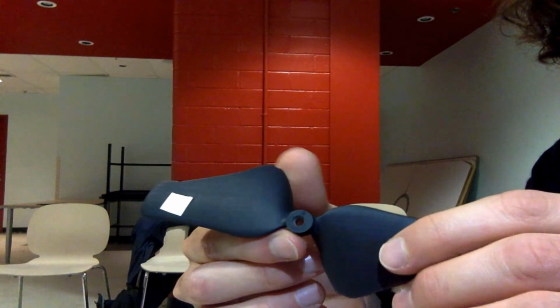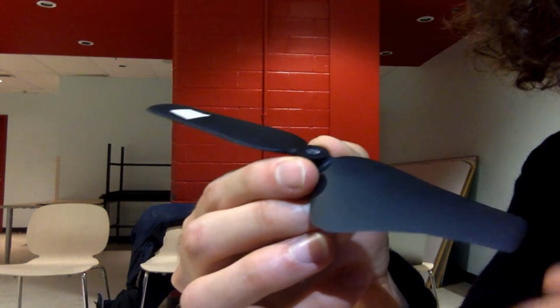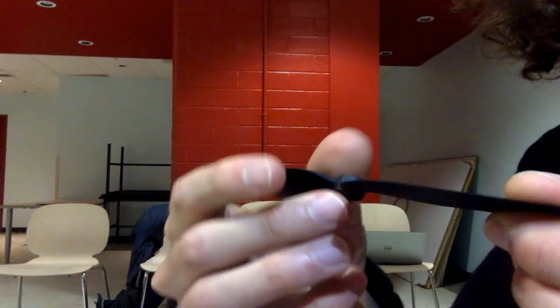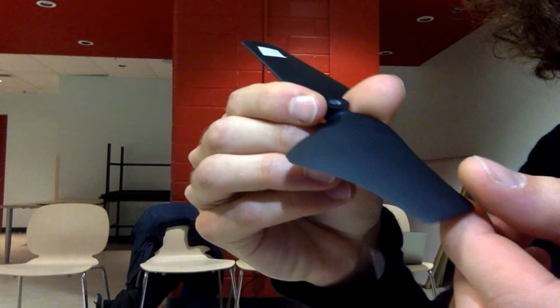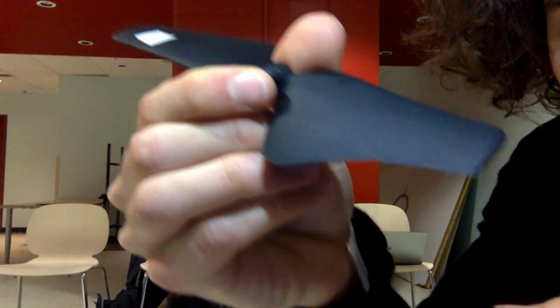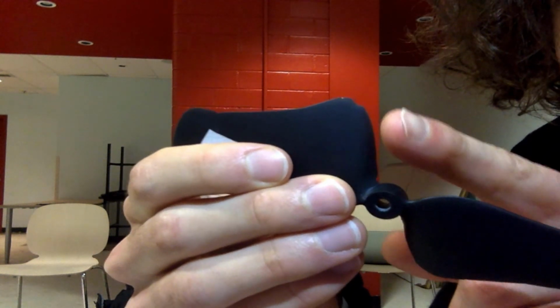So now here in this close-up, we can see the manufacturing defects in the prop a bit better. So first of all, along the thin edges of the blades, we can see some chipping, which was somewhat alleviated using sanding, but might still have had an effect on the efficiency of the blade.